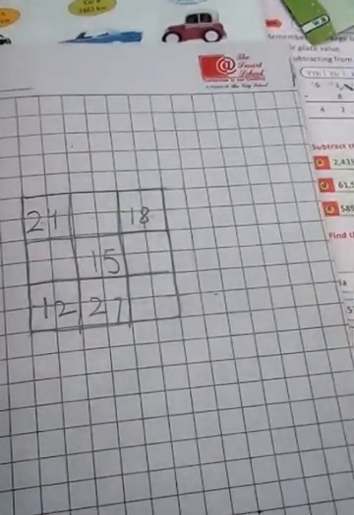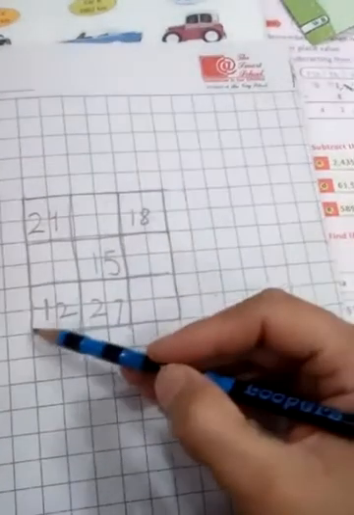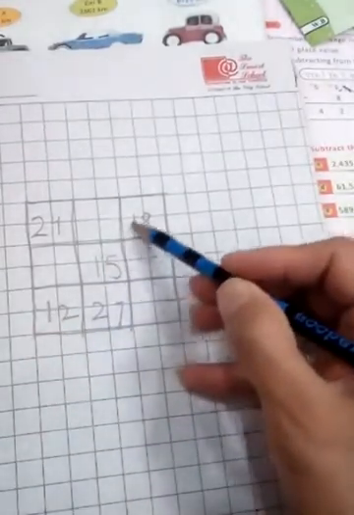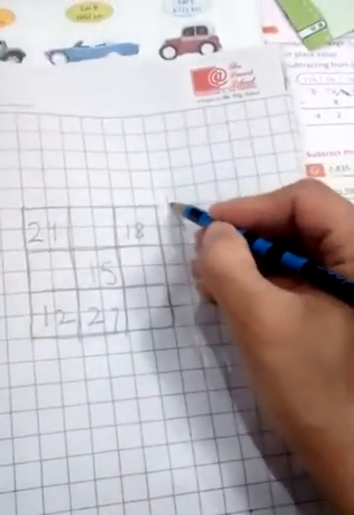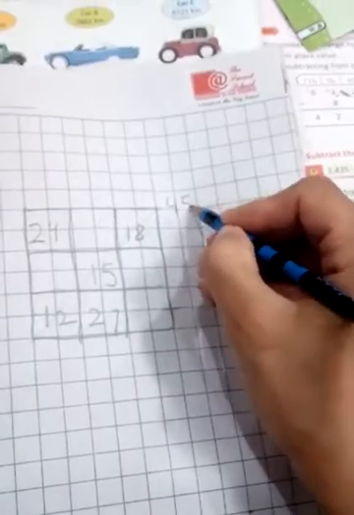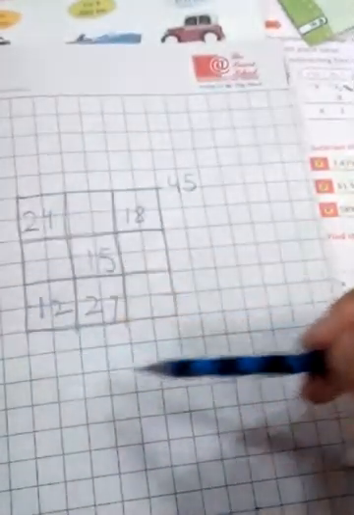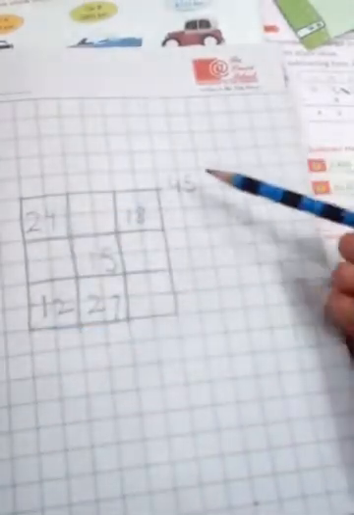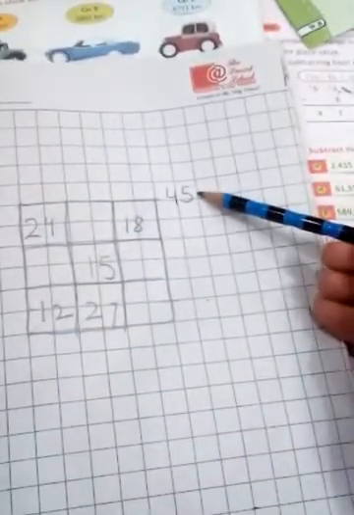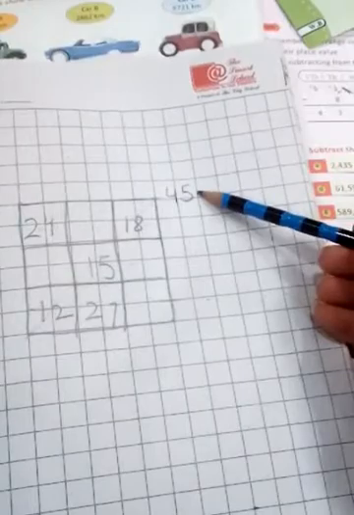So here we have a hint as well. The hint is this: when we add those three numbers diagonally, we find our answer is 45. It means that the sum of all the rows, columns and diagonal directions is 45. So that's how you easily find the rest of the answers.